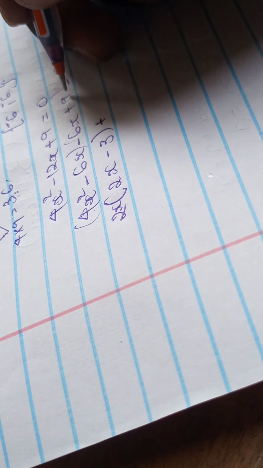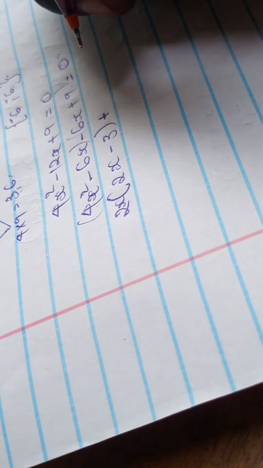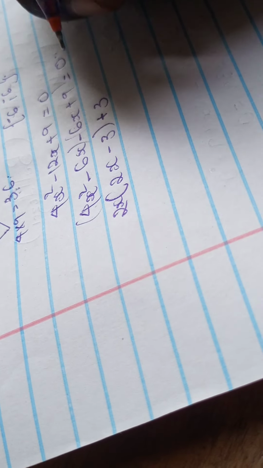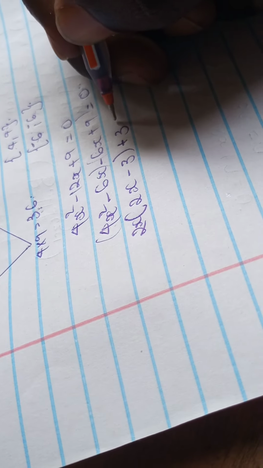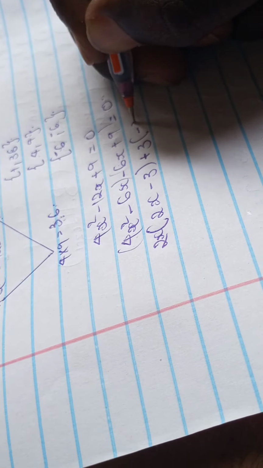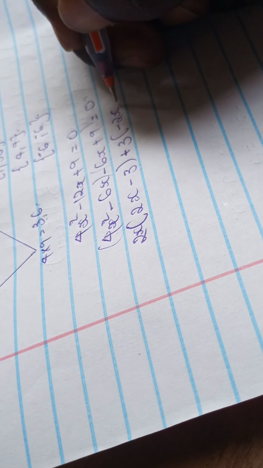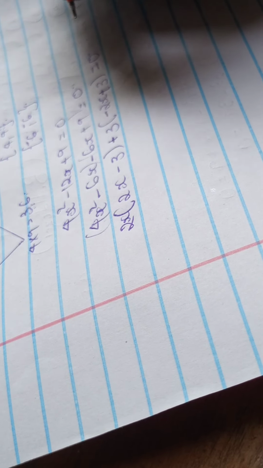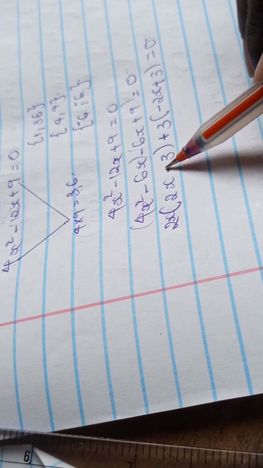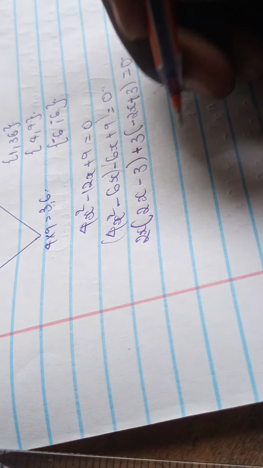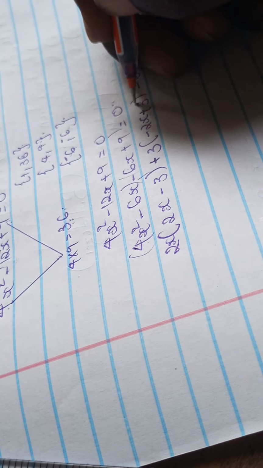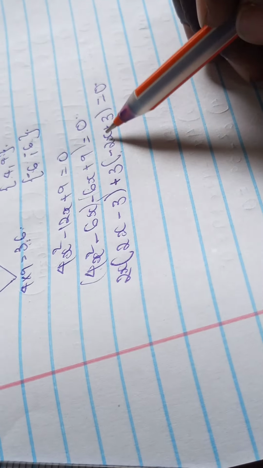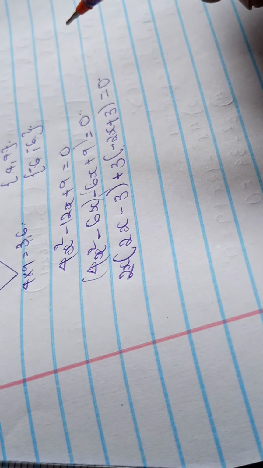What is common here? We can see 3 is common. So if we factorize out 3, what do we remain with? We remain with negative 2x plus 3 is equal to 0. But for this case, for us to be able to factorize, this factor must look the same as this factor. So how can we make these factors look the same?